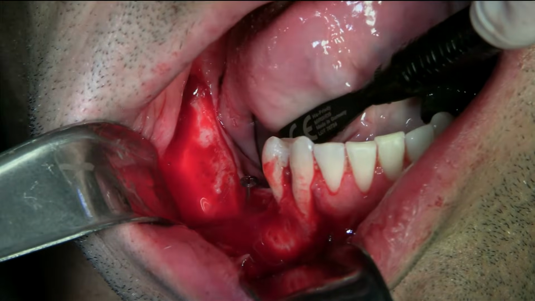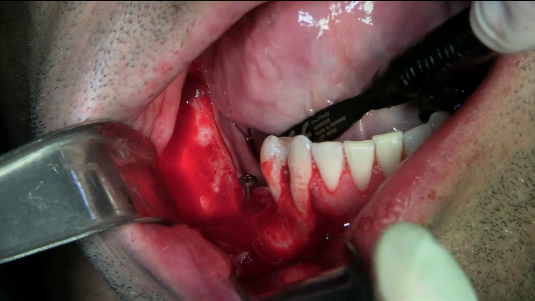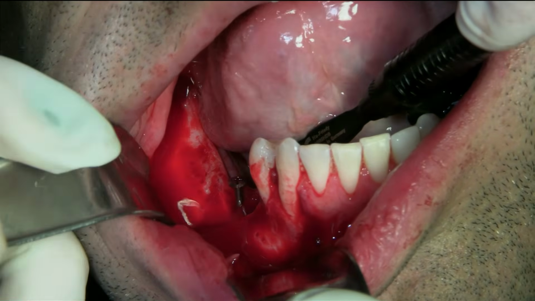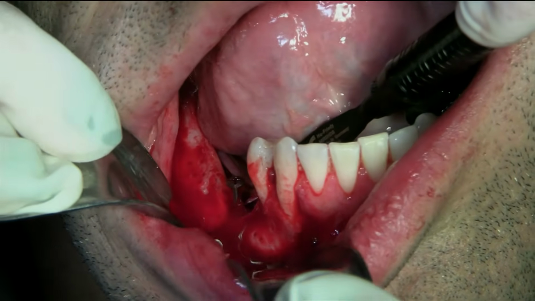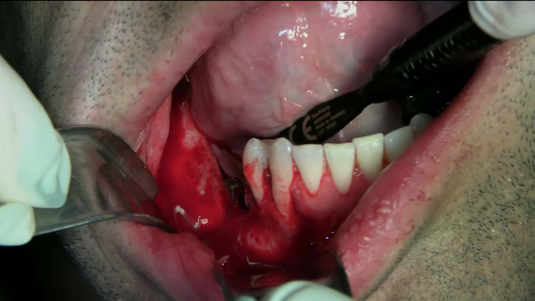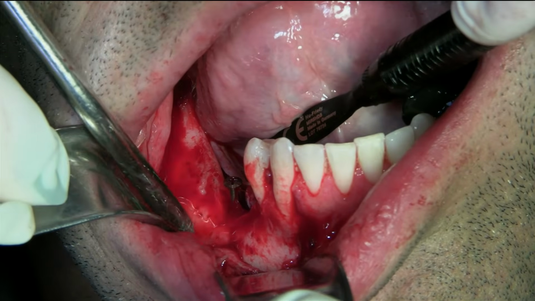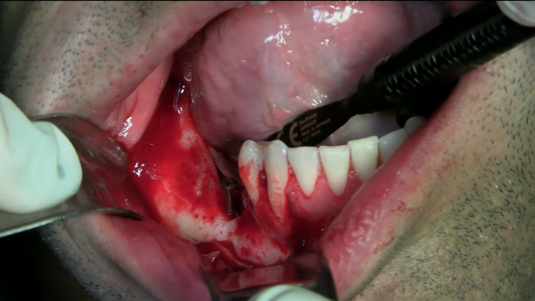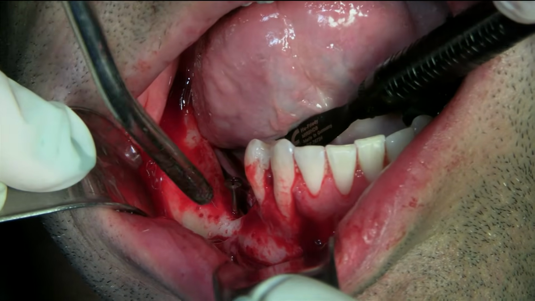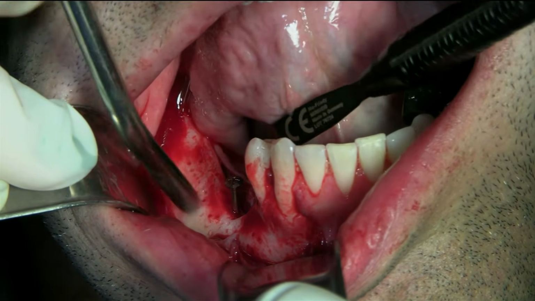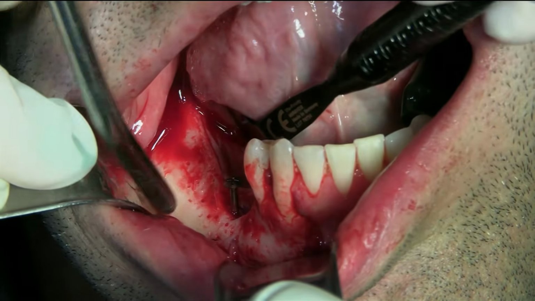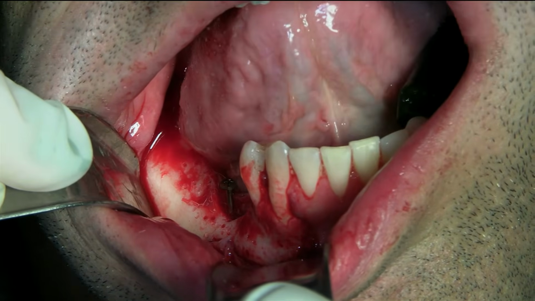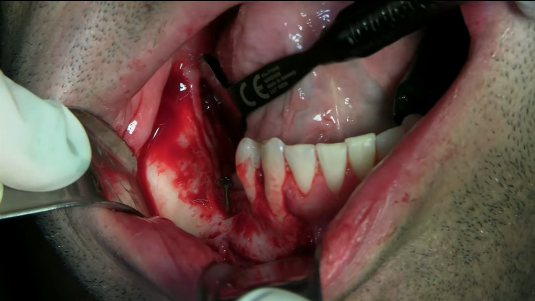Actually, if you can put this one and this one, then she can suction. But be careful with the mental foramen. Okay? Keep this one in the bone here. Yeah. Here's the mental foramen, okay? So this needs to go more back, and that needs to go more front. Okay, that's good. And let's see how the membrane will fit.